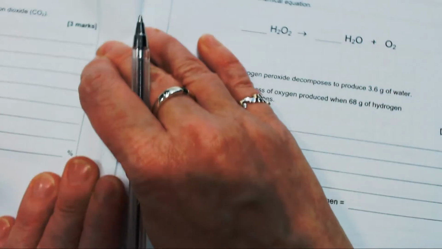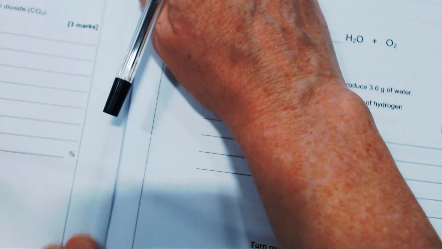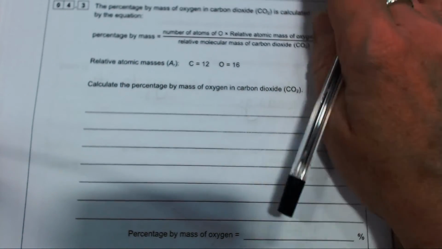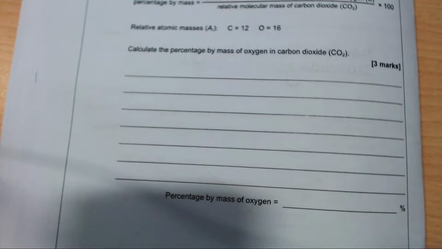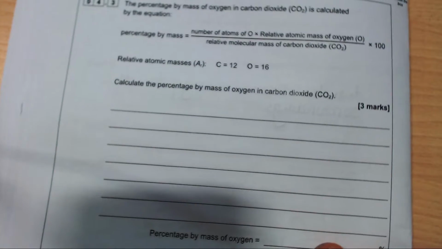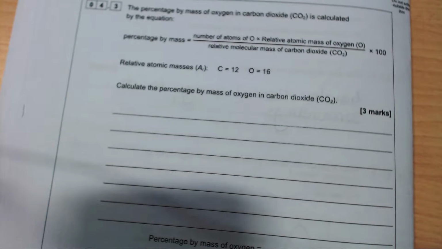Okay, over the page. So 4.3 we're looking at. Right, 4.3. We have a maths question.